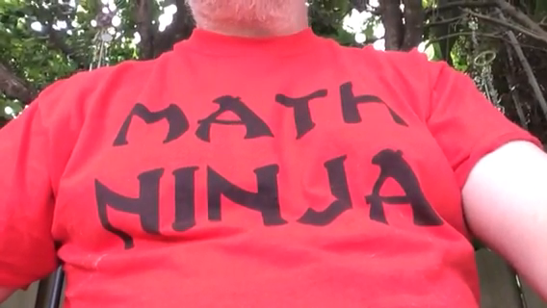These are our competition t-shirts for the math organization I run at school. And figured I'd wear one today while I tell you a little bit about what's going to happen this week.